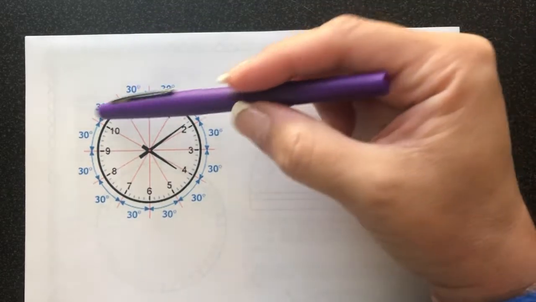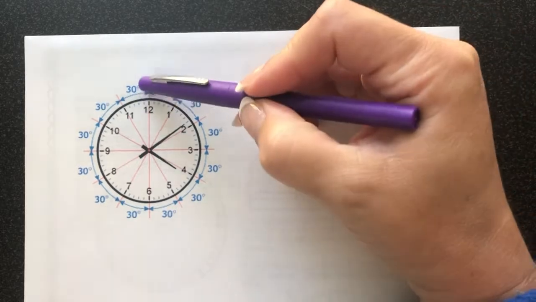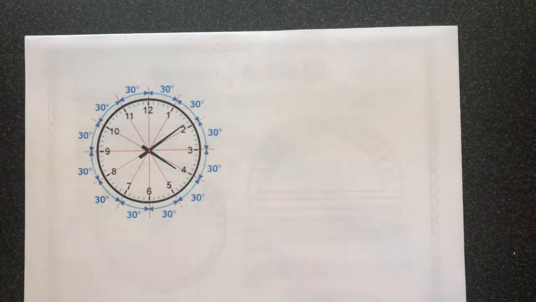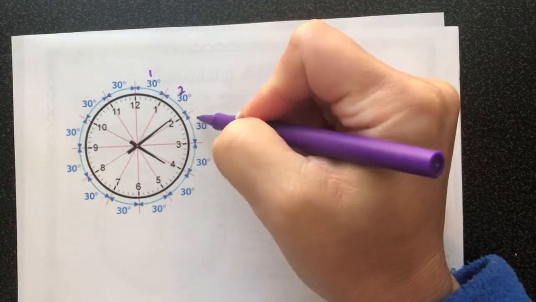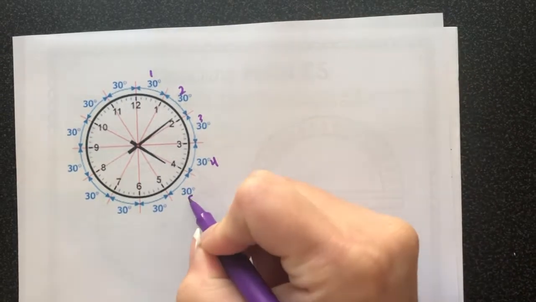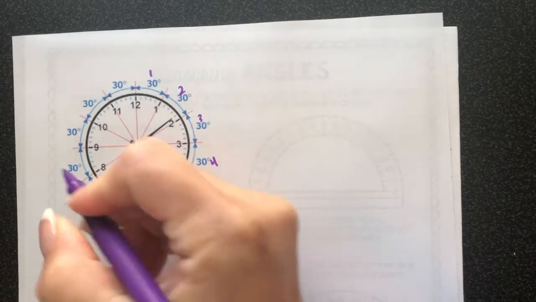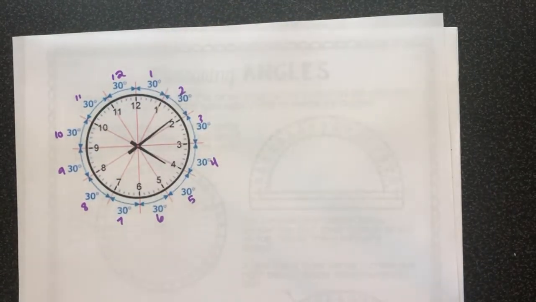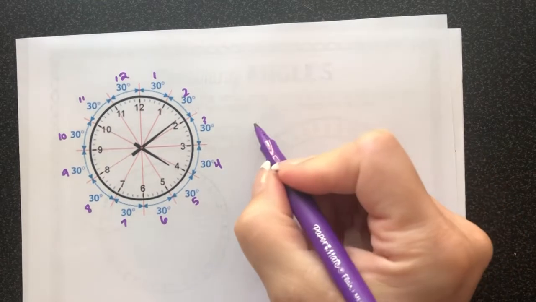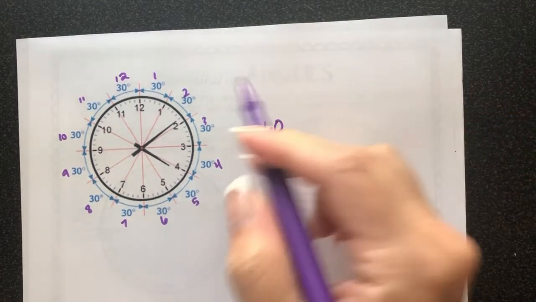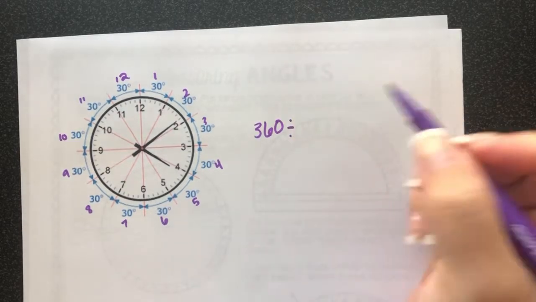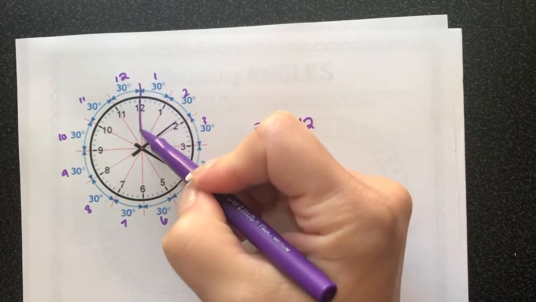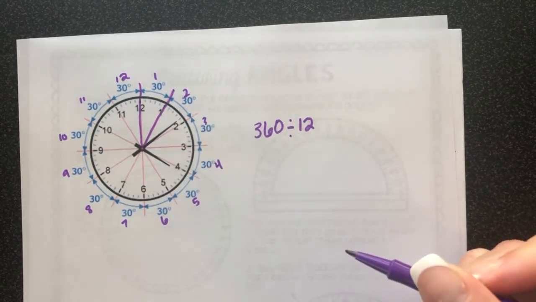You'll notice that this clock is cut into some smaller sections using these red lines. If I count them, I have 1, 2, 3, 4, 5, 6, 7, 8, 9, 10, 11, 12 sections. So what they've done here is they've taken that 360 degrees total that make up the full circle, and divided it into 12 equal sections. Here's one section. Each one of those is a section.